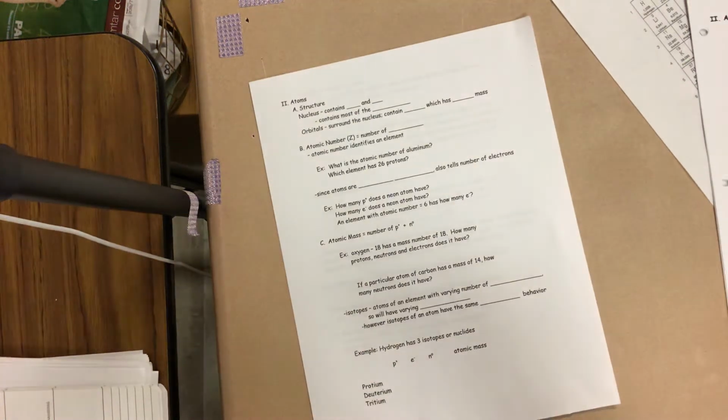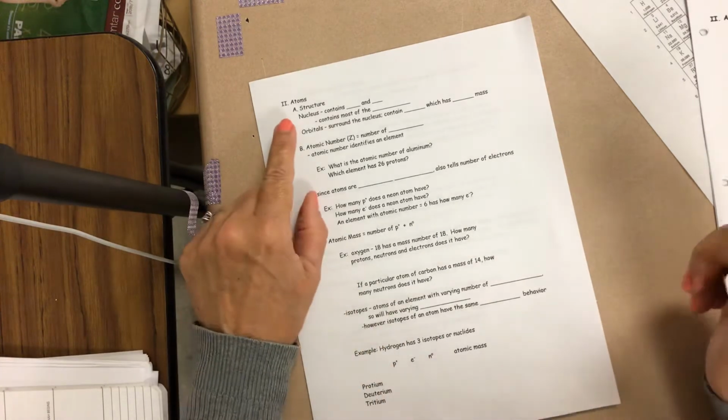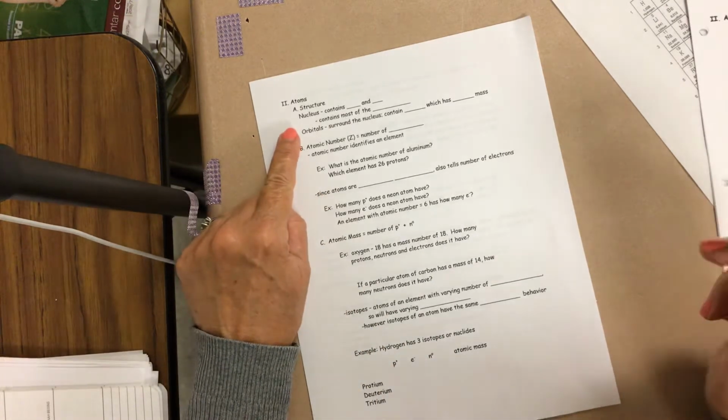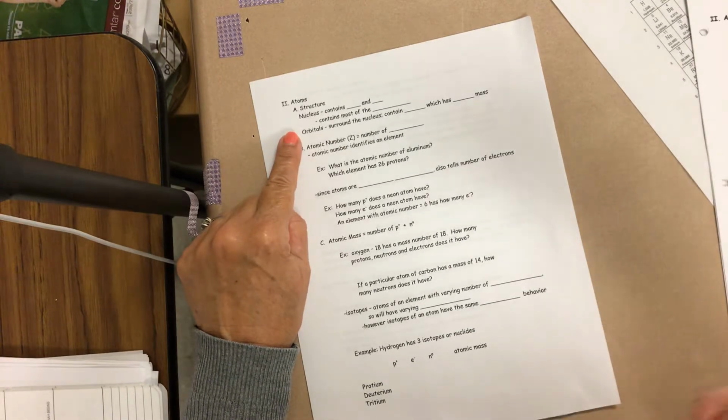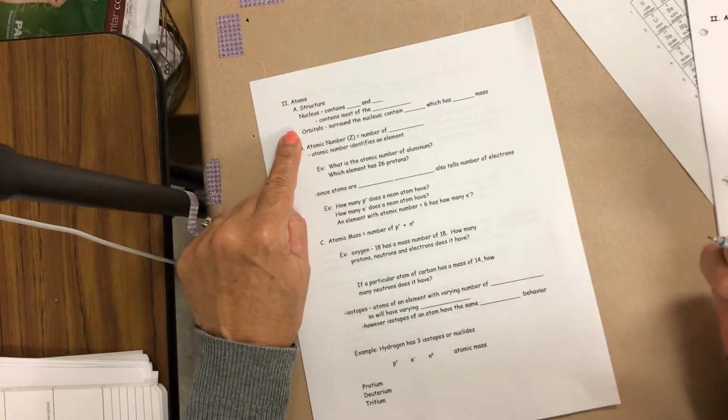Today in Honors Chemistry, we're going to start Chapter 4, the structure of the atom. And so I'm going to go straight to Roman numeral 2. Roman numeral 1 deals with the discovery of the atoms, subatomic particles, and scientists responsible for that.